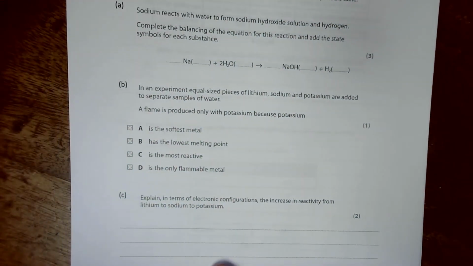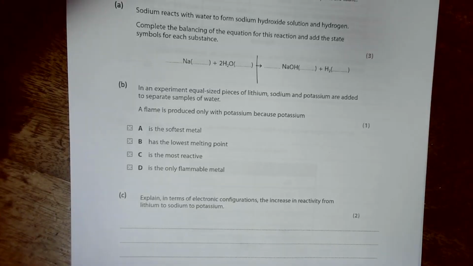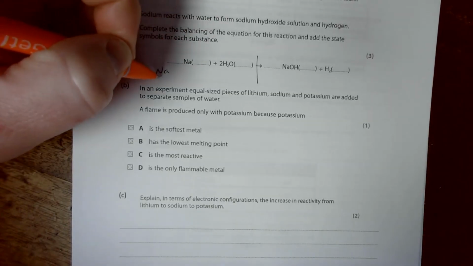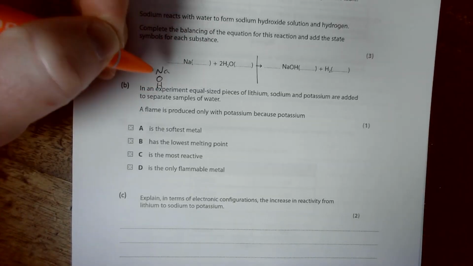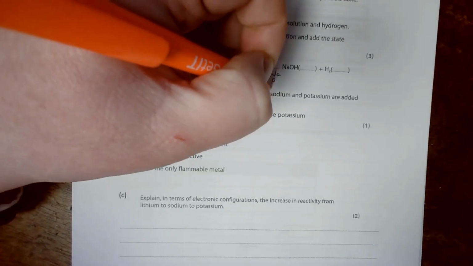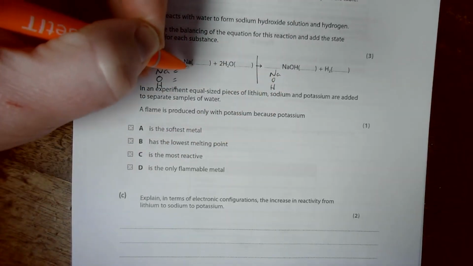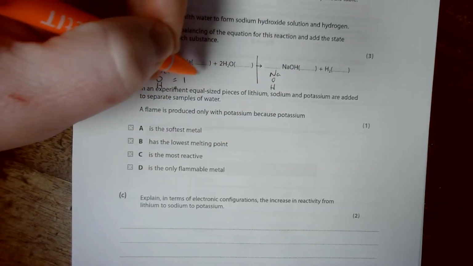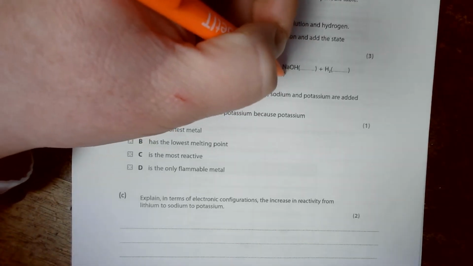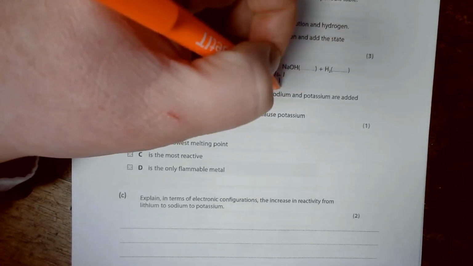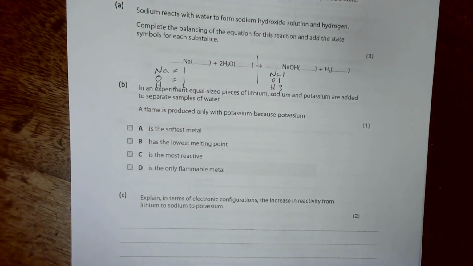Sodium reacts with water to form sodium hydroxide solution and hydrogen. Complete the balancing of the equation for this reaction. Add the state symbols for each substance. So sodium, then we've got water, which is H2O, sodium hydroxide on the right, and H2. So you don't even have to know the symbols for that reaction. It's given to you. We'll count those all up. So let's put those in.